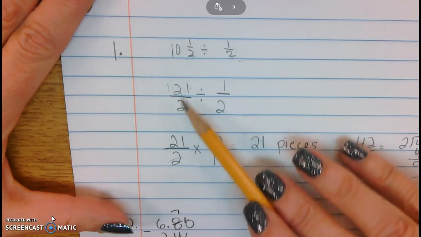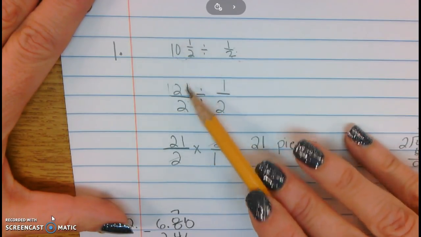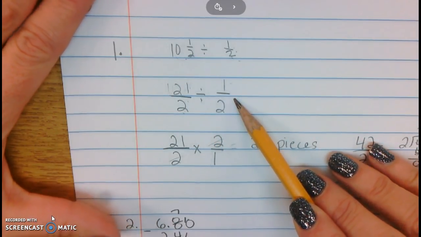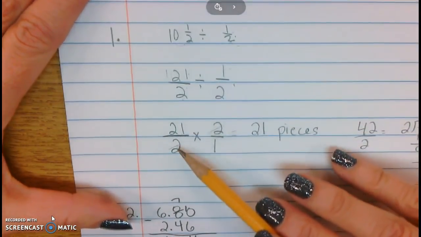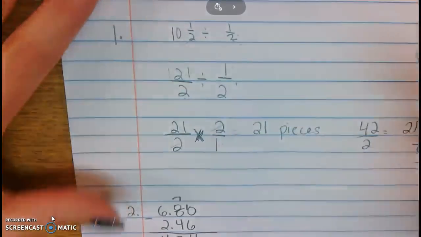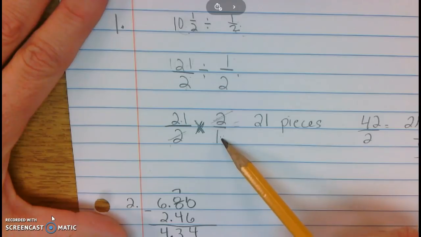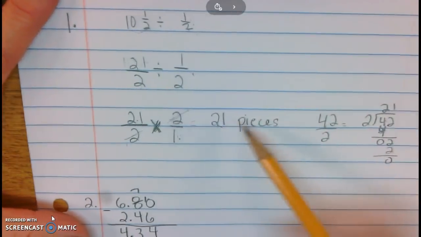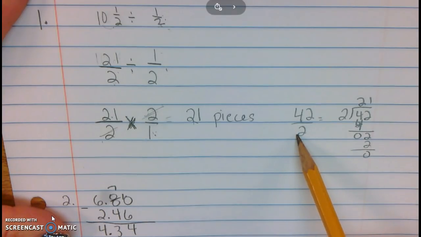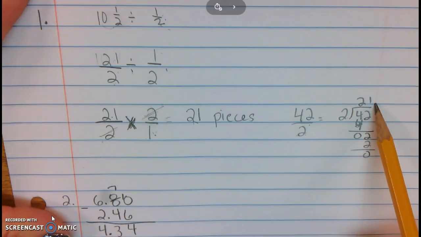So make sure you had an improper fraction here. 10 times 2 is 20, plus 1 more gives you 21 halves, divided by a half. So then you would say to yourself, need to divide? Please don't cry. Just flip the second fraction and multiply. So then I noticed that 2 and 2 would cancel each other out, so it would be 21 over 1, or 21 pieces. Or you could have done numerator times numerator, 42, denominator times denominator, 2. 42 divided by 2 is also 21.